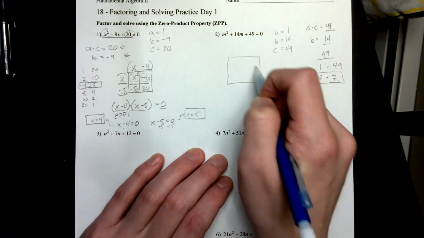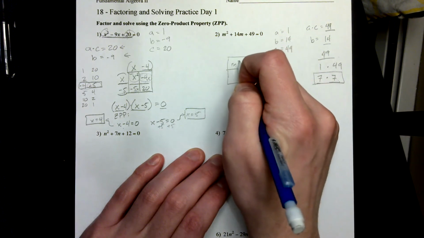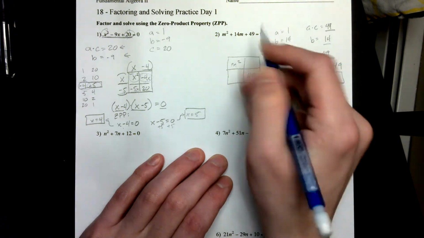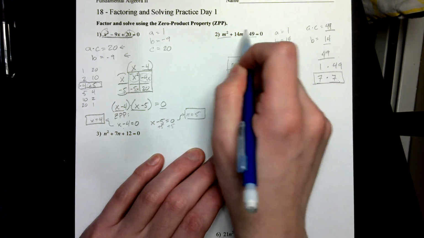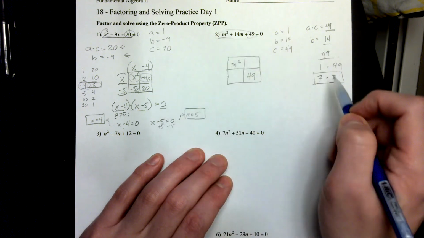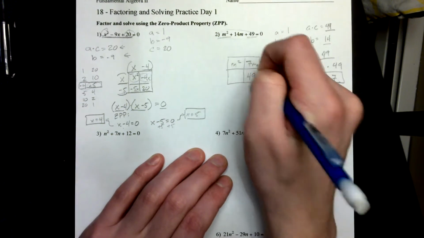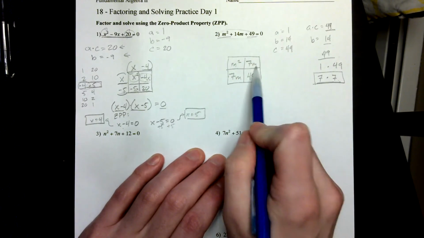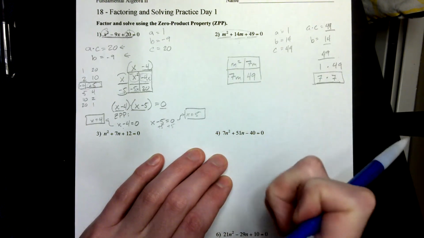In the box method then, we're going to put our m squared here, and we're going to put our 49 here. Remember that everything inside the box has to be the same as what's here, okay? So I know that I'm going to use 7 and 7, so I'm going to put 7m and 7m. Again, it's important that we have the m's there because otherwise they won't match this 14. So that's a really important part.